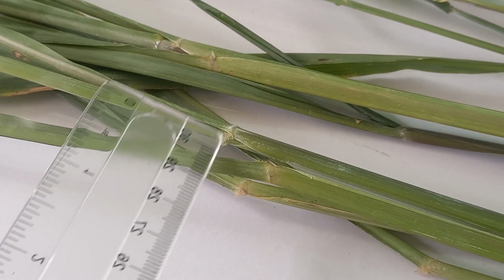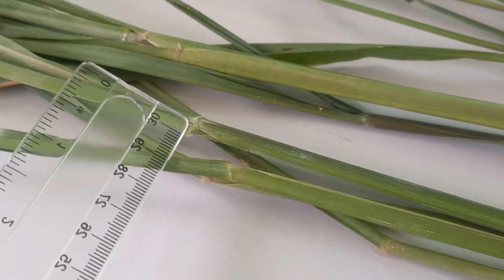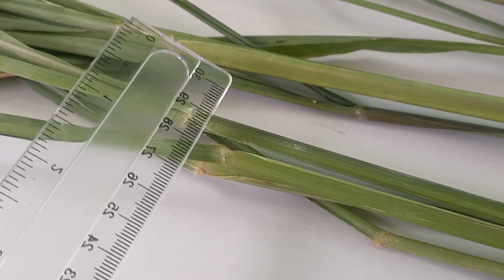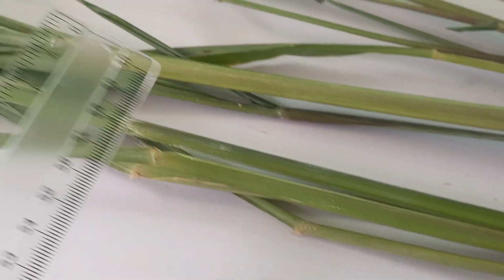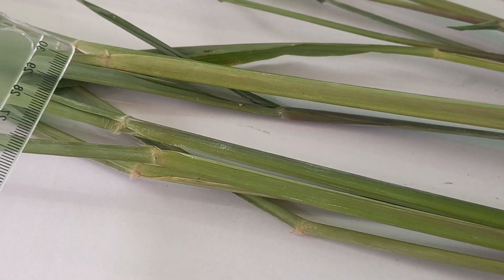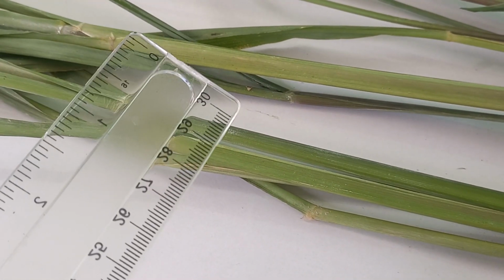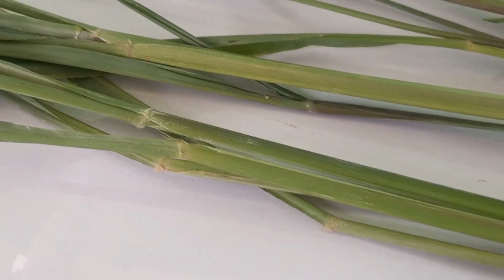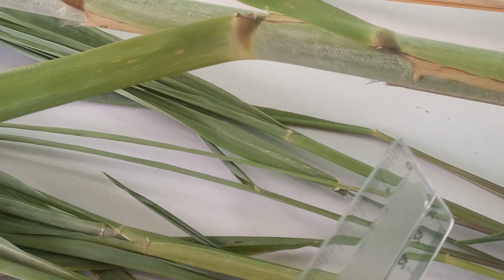So the leaf bases, the leaf sheath, the nodes, they are all protected by hairs. The hairs also keep them from losing too much water by evaporation and transpiration. So all these structures have hairs. They are hairy all over to conserve water.